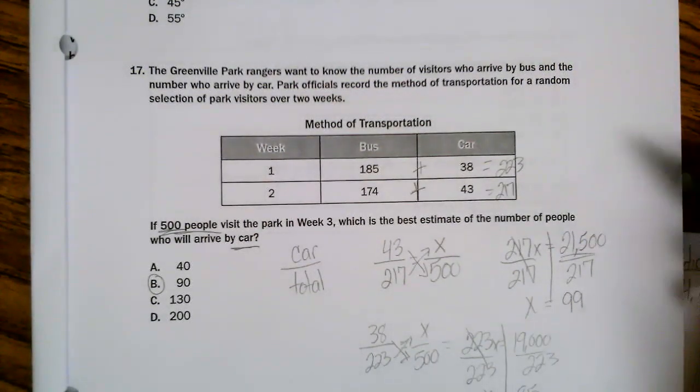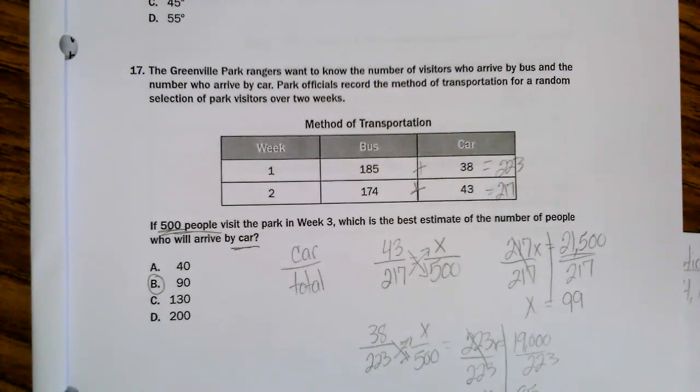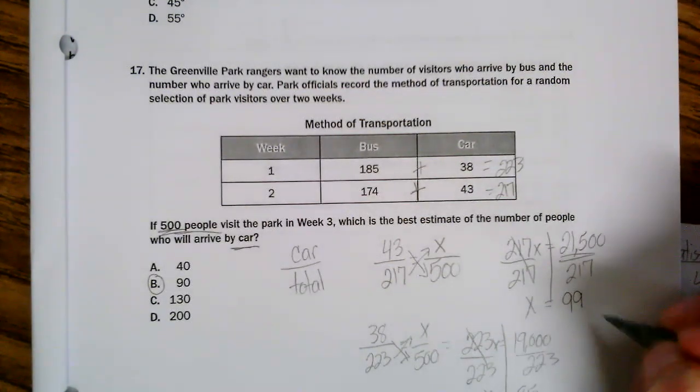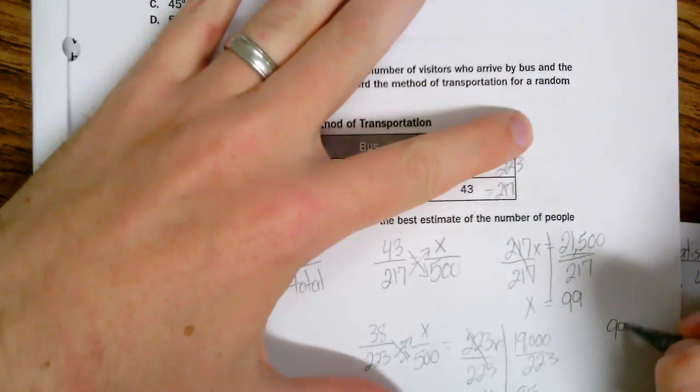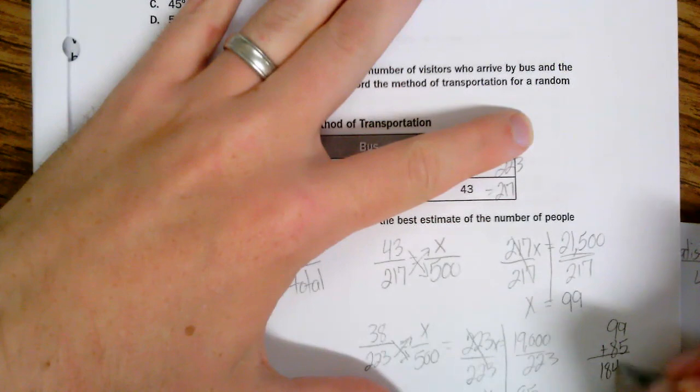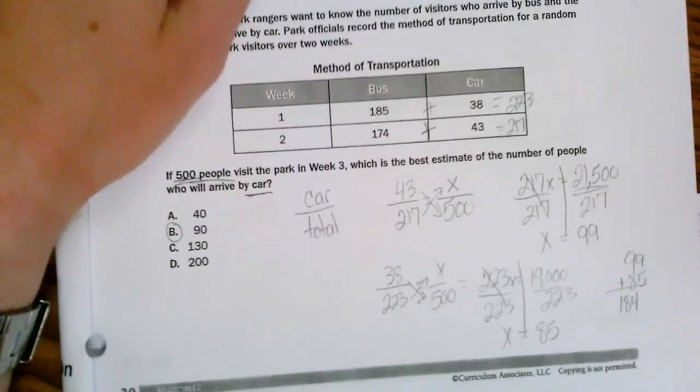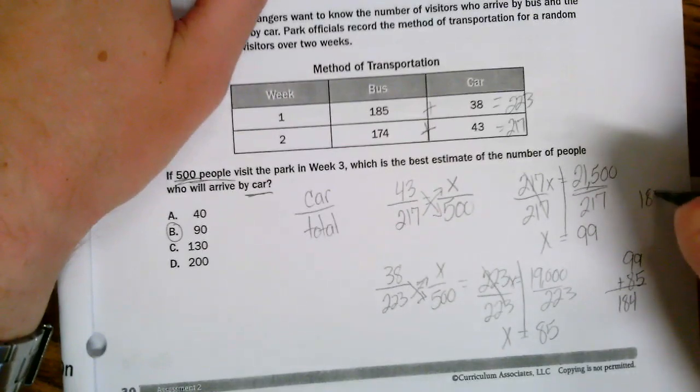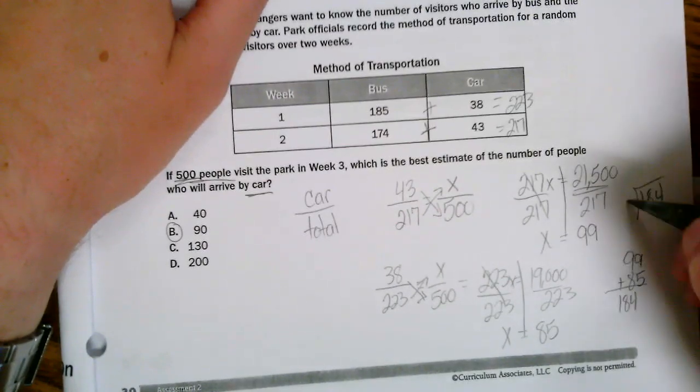Okay, so if we look at these two, 99 and 85, if we find the average of these two, so 99 plus 85 gives me 184, and then I would take 184 and divide it by 2.